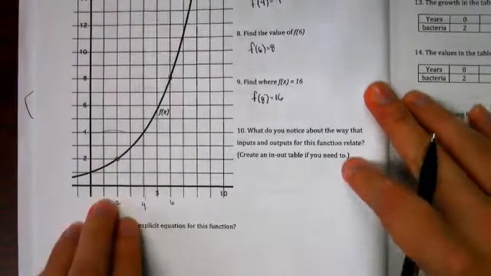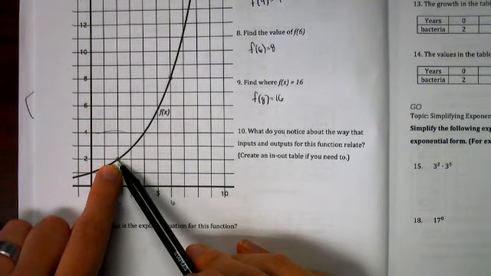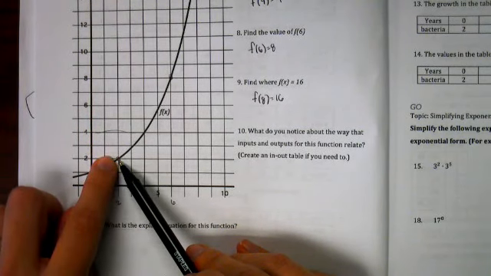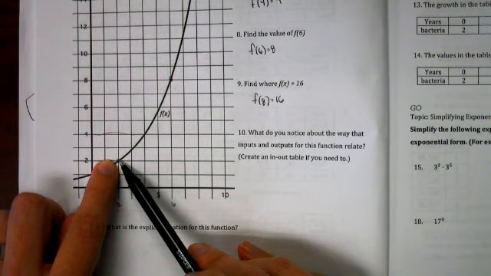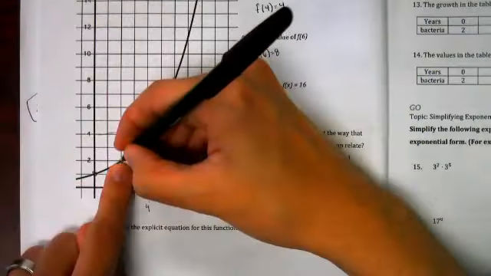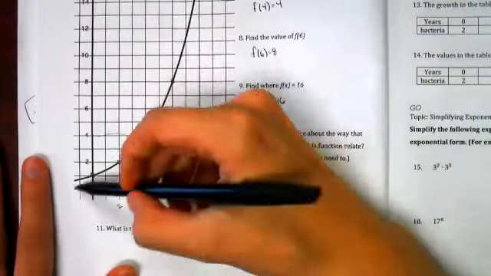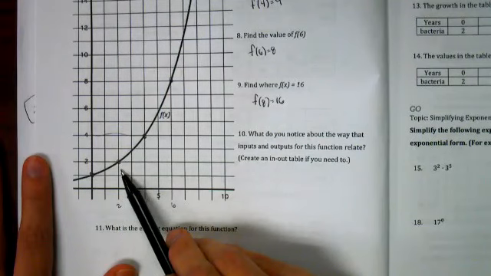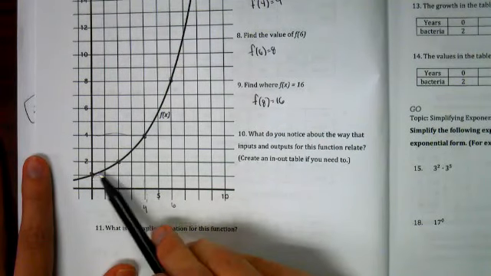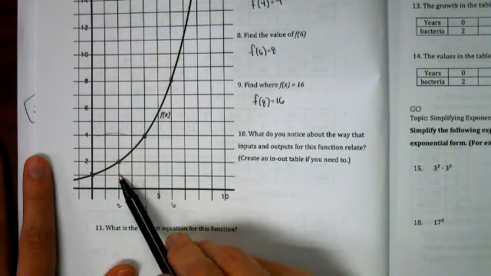And then it says, what is the explicit equation of this function? So what we can see for this pattern is that it is doubling, right? So we can see this is 1, and then it goes to 2, and then it goes to 4, and then it goes to 8, and so on. So it's doubling, but it takes 2 jumps of x for it to double. So it doesn't double for each jump of x, it doubles for each 2 jumps.